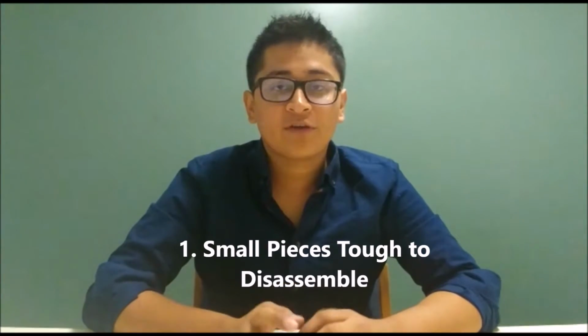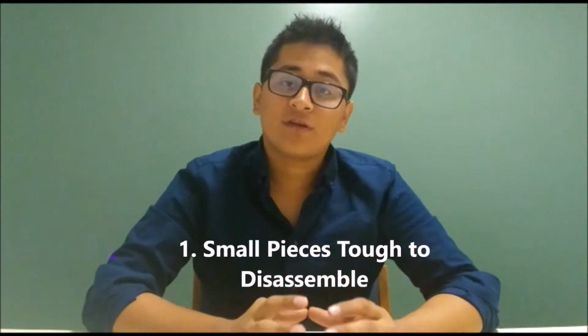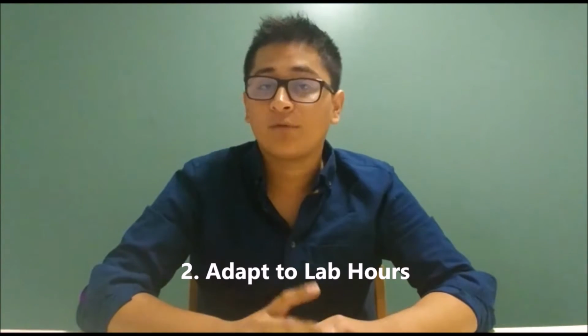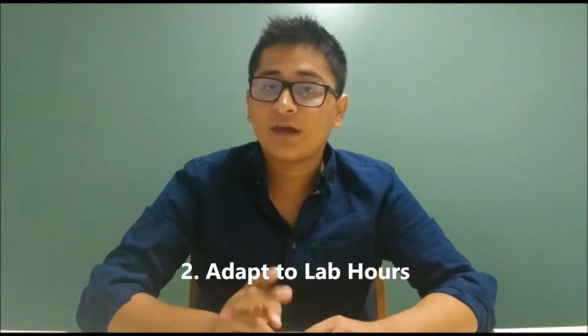During the project, we faced some difficulties. The first one is that among the components from the Apex car, there were some really small pieces which were tough to disassemble. To draw the 3D designs, we needed the Creo Parametric software, which is only available in 3 school laboratories, all of them with strict schedules to which we try to adapt.